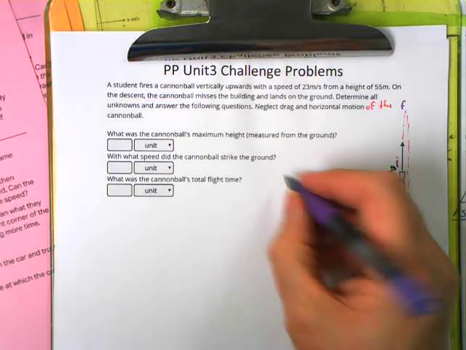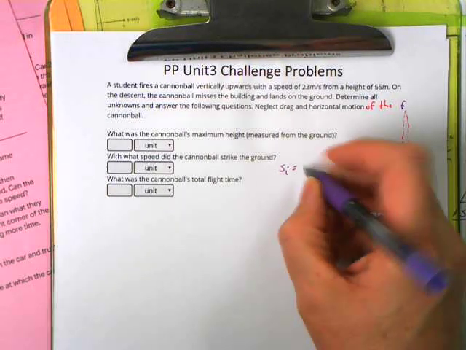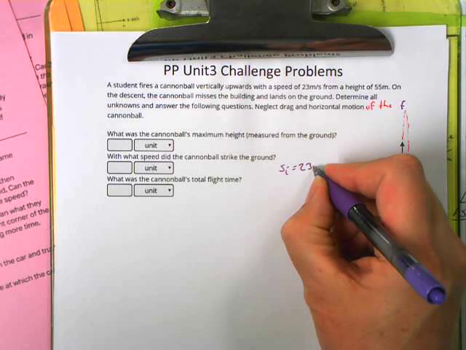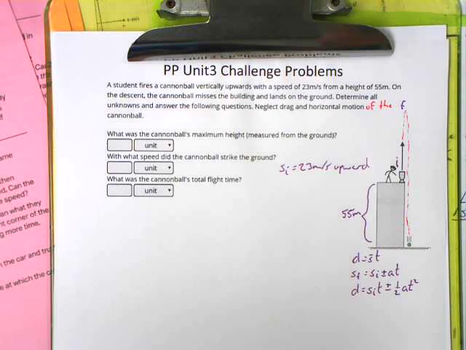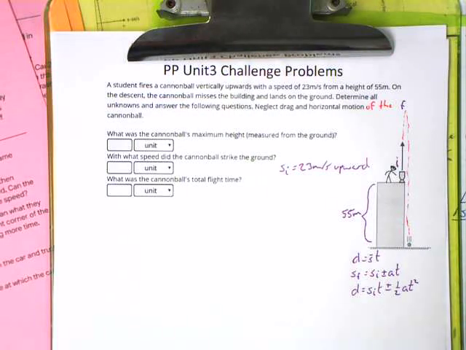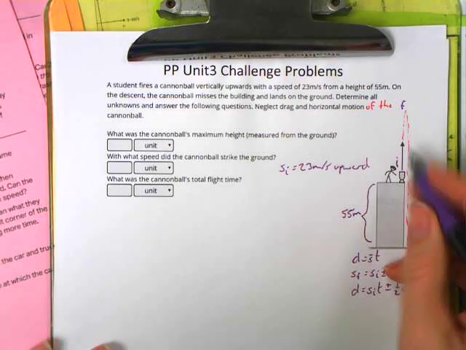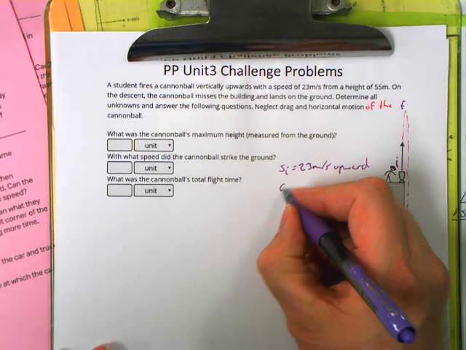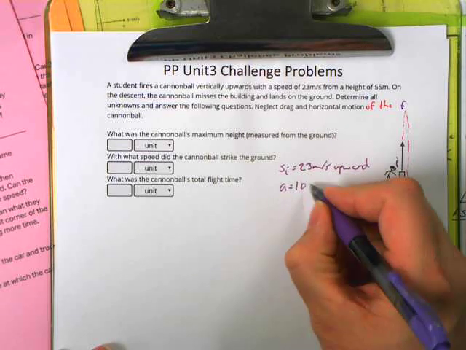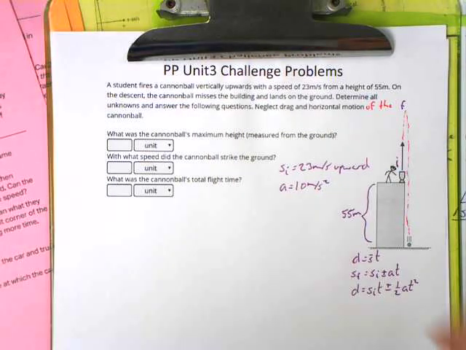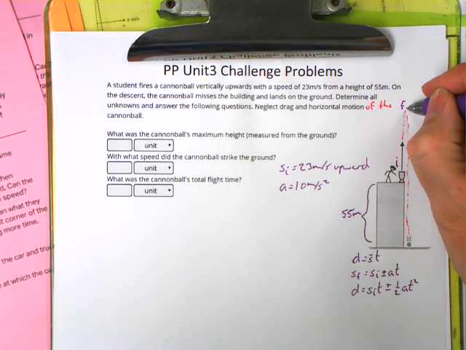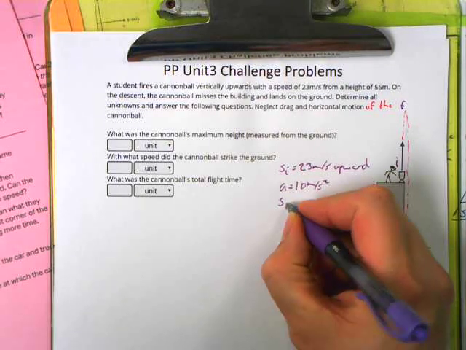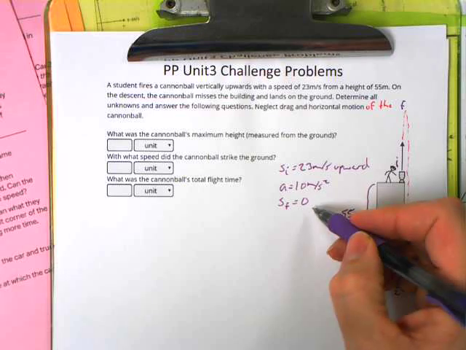And they told us that the initial speed is equal to 23 meters per second upward. That means we can only use this in the upward direction part of the problem. We do know that it is falling through the air, so the acceleration rate is equal to 10 meters per second squared, the value of g. And we know that on this upward path, up here at the top, it has a final velocity that's equal to 0. Here's our 3 unknowns.